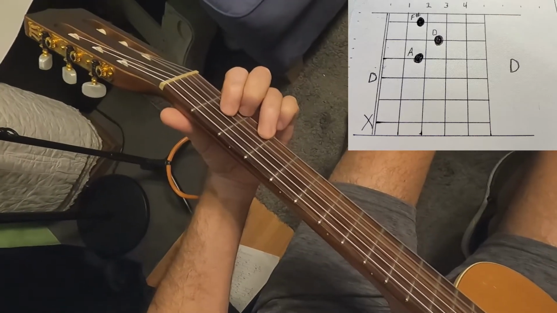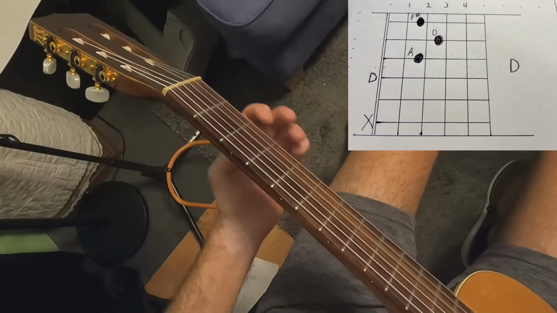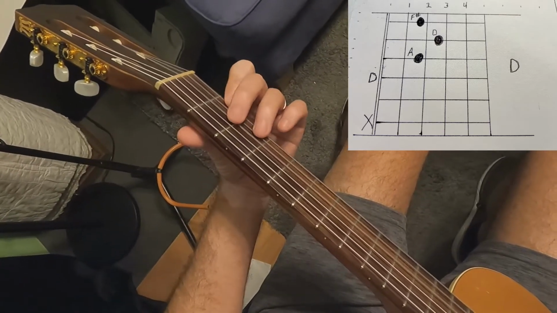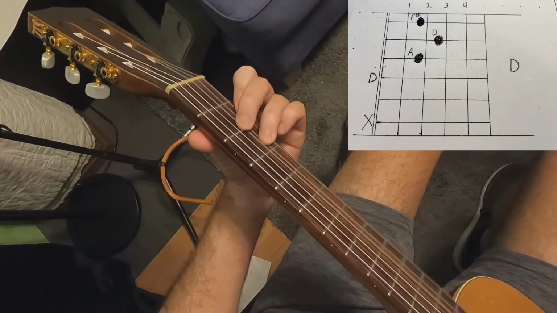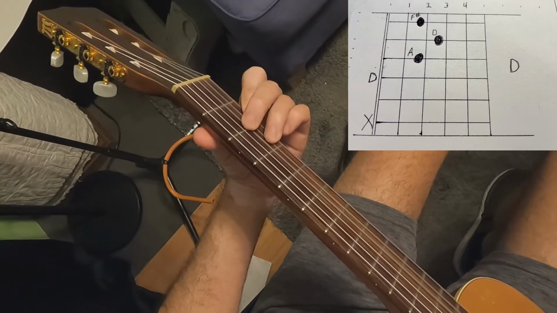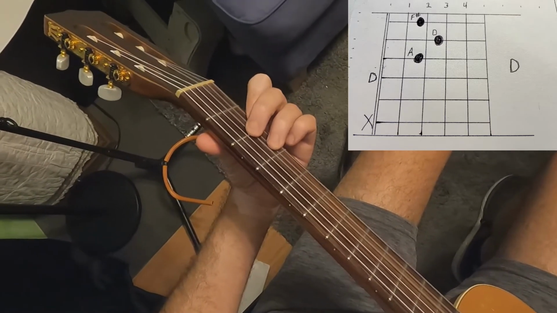And I do not finger it that way, but I finger it this way. So it's the exact same thing, I just use different fingers in different spots.